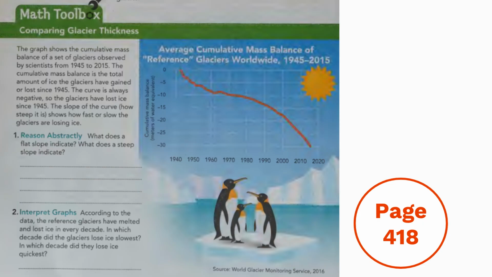Math Toolbox. Comparing glacier thickness. The graph shows the cumulative mass balance of a set of glaciers observed by scientists from 1945 to 2015. The cumulative mass balance is the total amount of ice the glaciers have gained or lost since 1945. The curve is always negative, so the glaciers have lost ice since 1945.